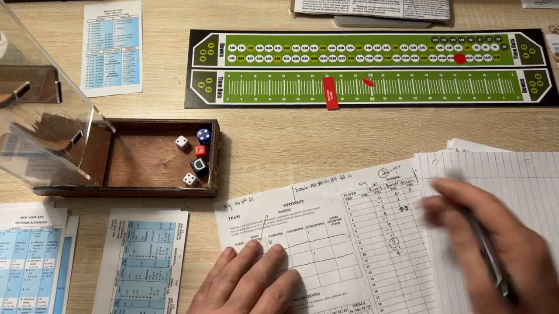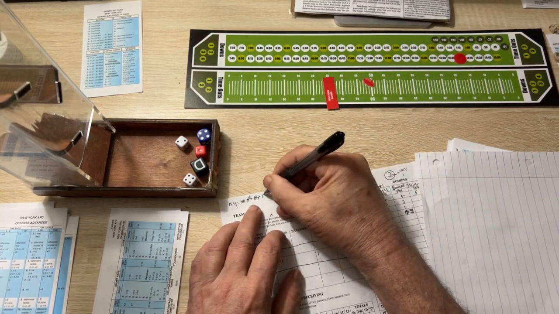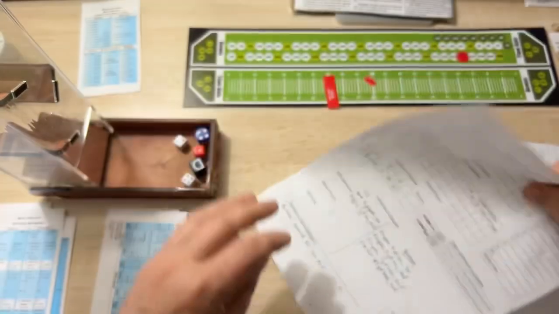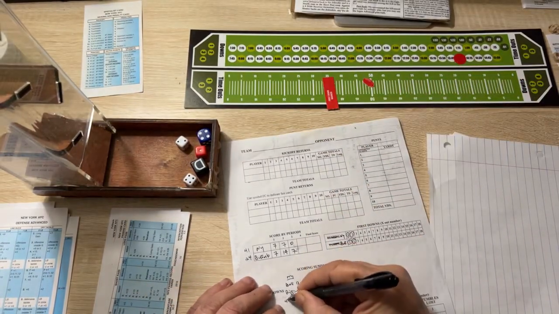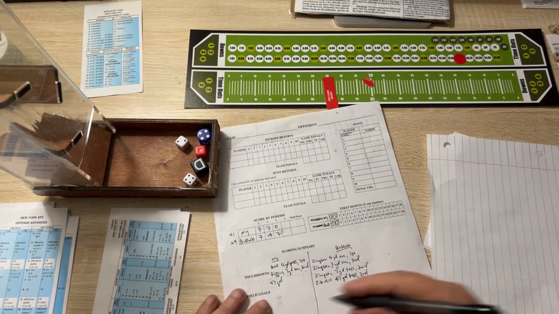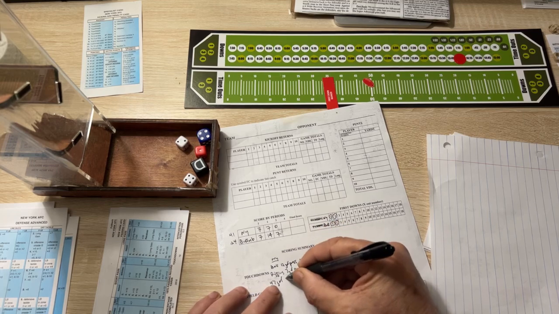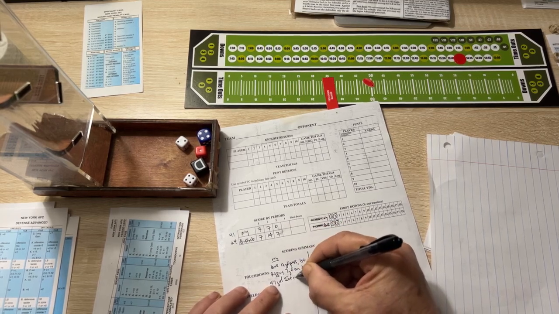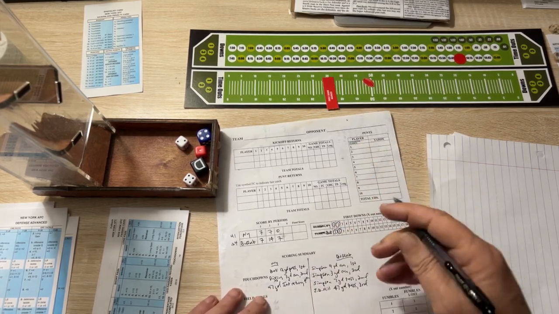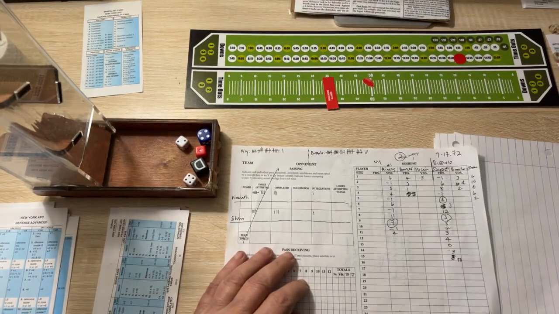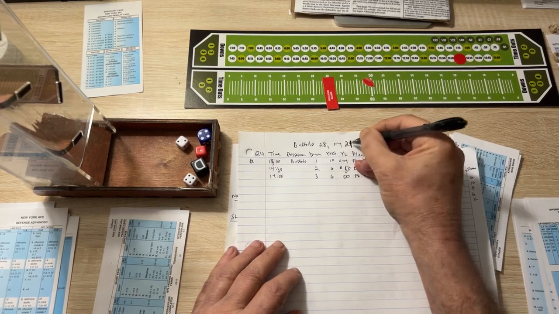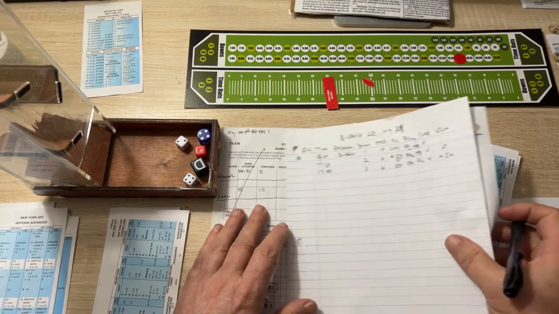It was fumbled and it was returned all the way. And that makes it 28-21. Actually, they were on the 50. Actually, it was a 47-yard interception return. We don't know who did it. In the fourth quarter. 28-21 is the score here.